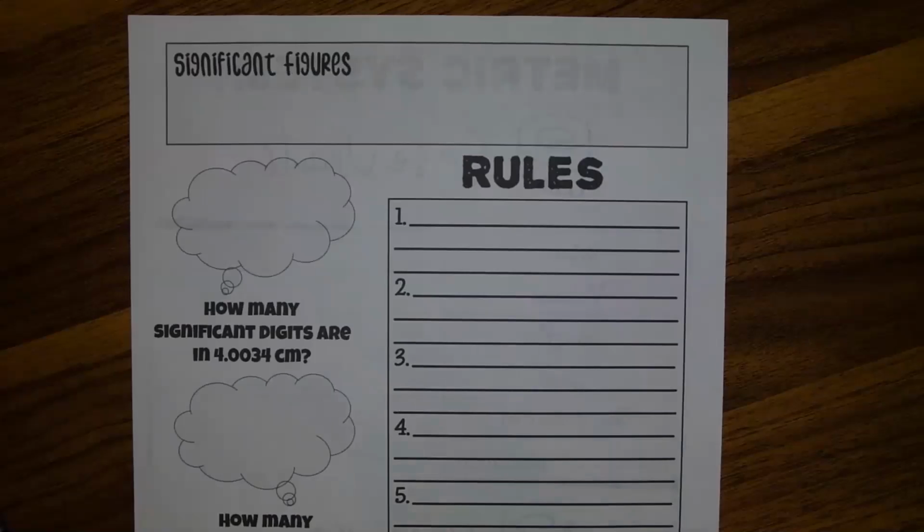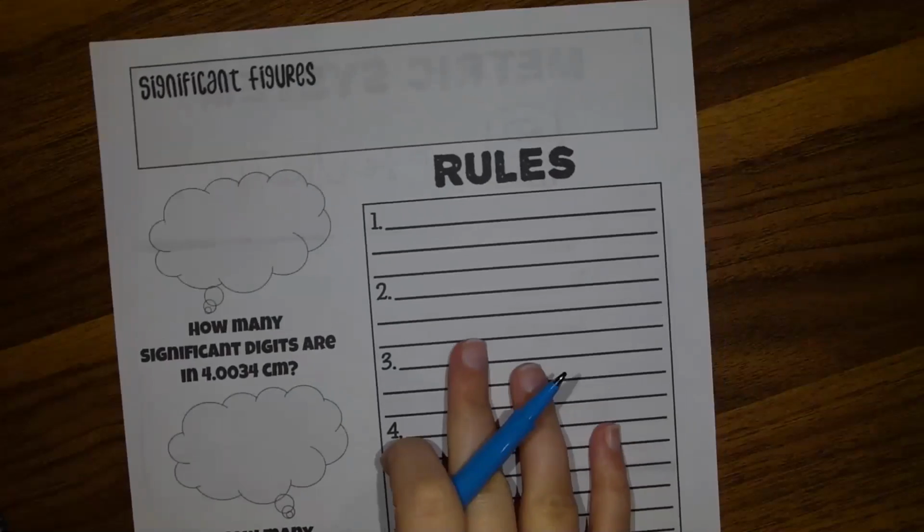So this whole idea of every number consists of all digits you know and one you don't. What you know plus one you don't. That's considered the definition for significant figures.